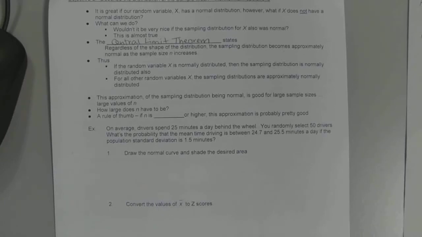So say I only ask 10 people and I have a left skewed thing, well then when I ask 100 people, it might go from left skewed to normal. And then I could use all these rules we were using before. The question is, how big does n need to be? What's enough? Is 10 enough? Is 15 enough? And that's right here.